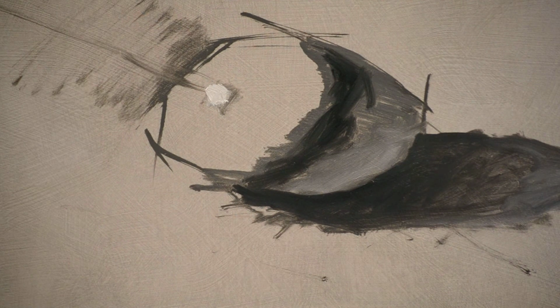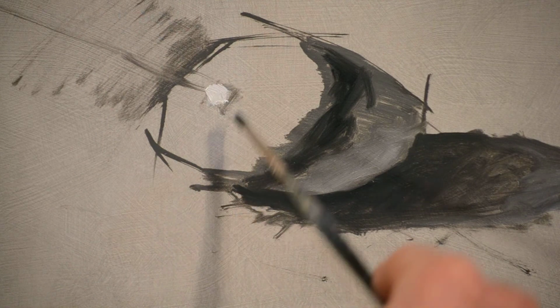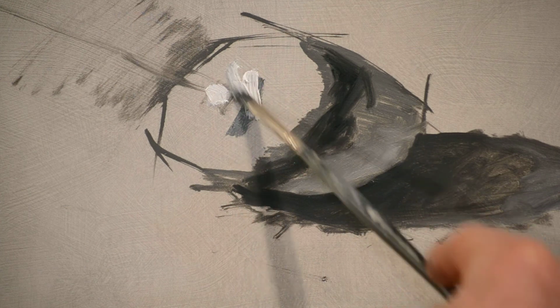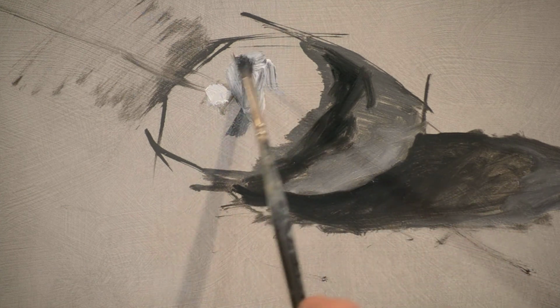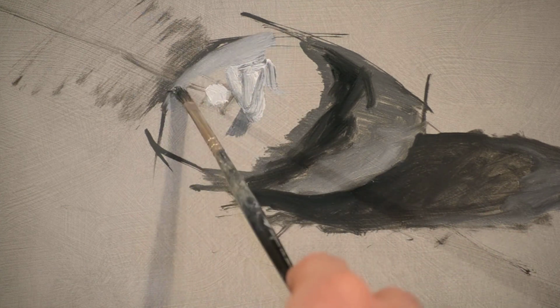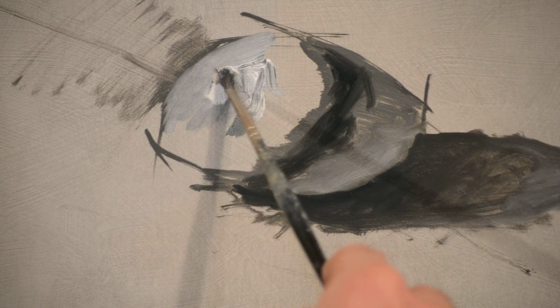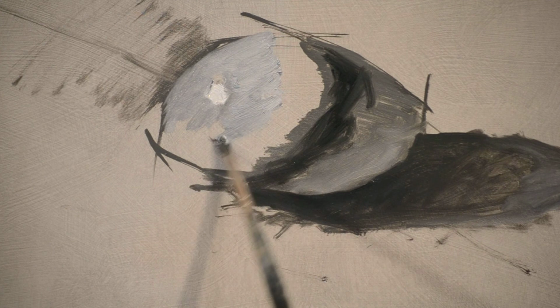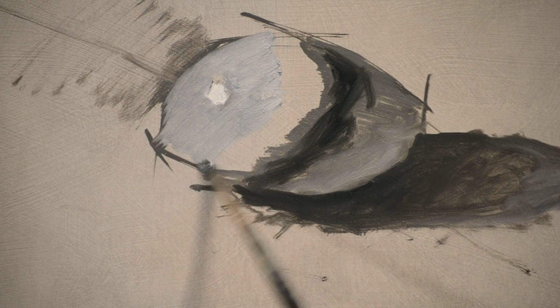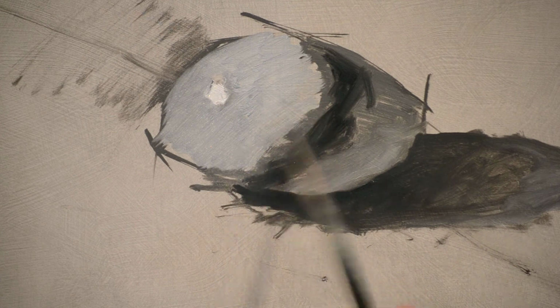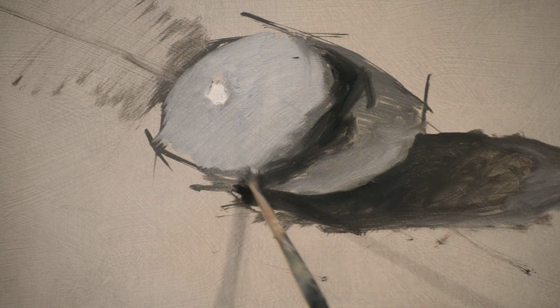Let me just fill in a bit of the light side of the egg here. It's still quite light, but not quite as light as that highlight. We've got to make sure that highlight stays the brightest part of the whole thing. There we go.